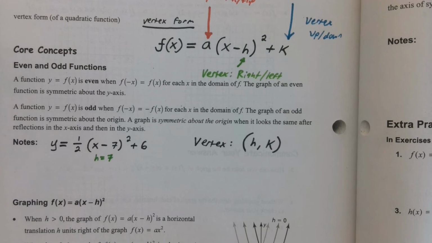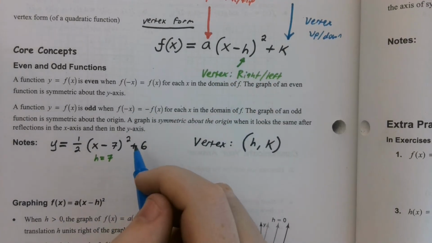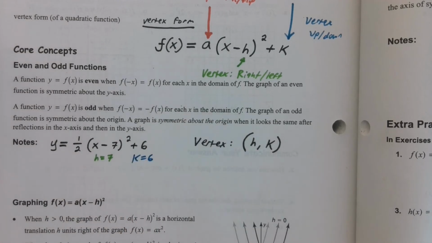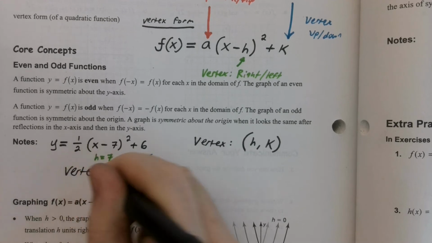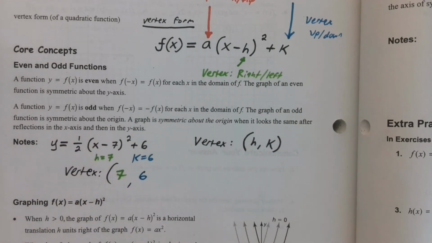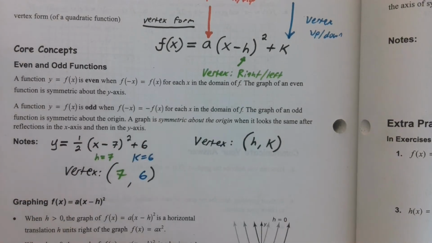And what's our k value? Well, it's plus k, and here we have plus 6, so our k value is 6. That means our vertex is at 7, comma 6. This is what I meant when I said it's much easier to find the vertex in vertex form. You just got to pick out your h and pick out your k.